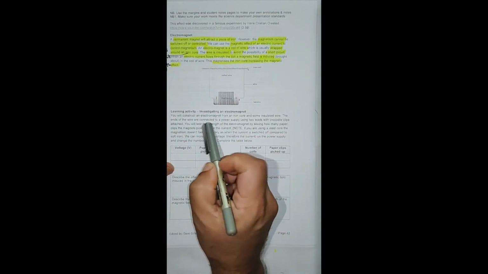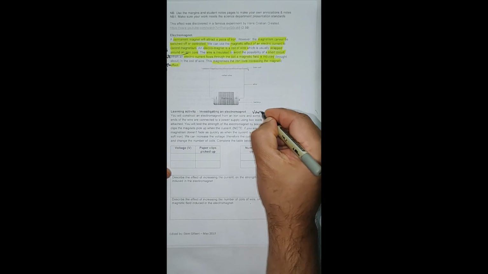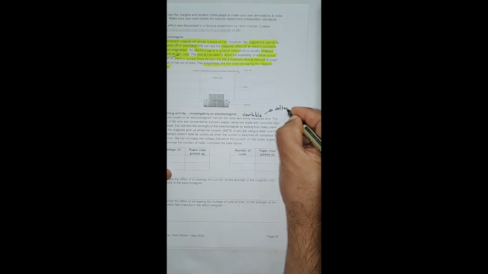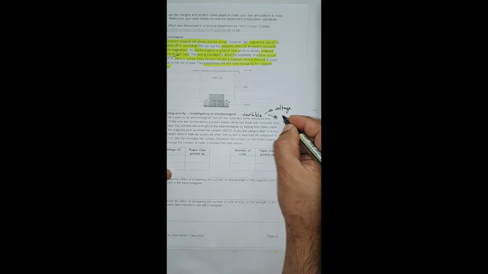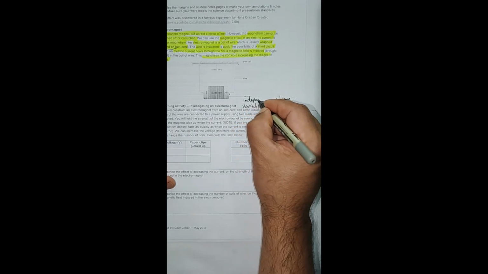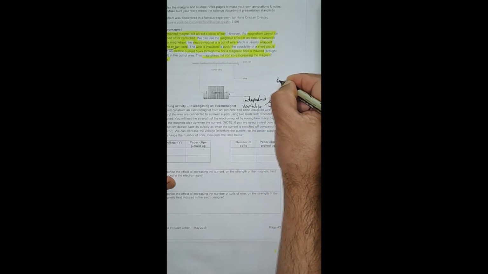Now we'll also investigate electromagnets, and the variables that we will change are the voltage and also the number of coils, and we'll see how that affects the result. So we have these independent variables, the things that we change, and these are our dependent variables, the things that we measure. And what we'll do is write the results here.